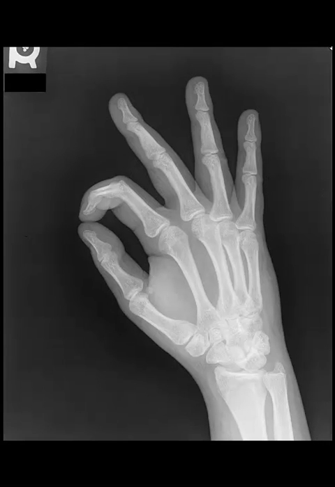Here is the medial oblique projection of the right hand. The anatomy that's visualized on the PA projection is still visualized on the oblique projection. However, we get a slightly different orientation. You'll notice now that we can see the ventral portions of the metacarpals and phalanges. Notice we can see the more ventral portions of the metacarpals.